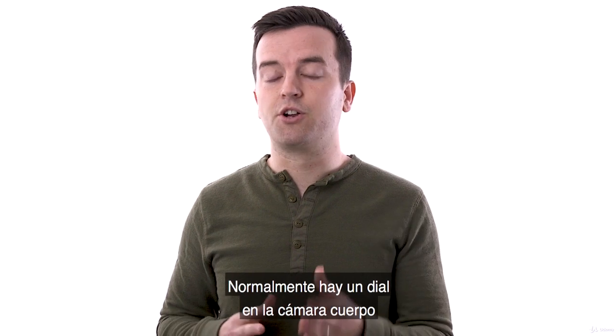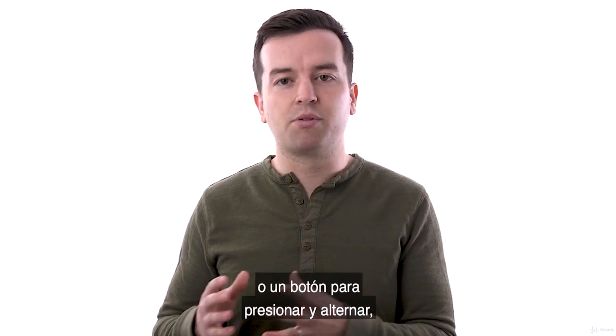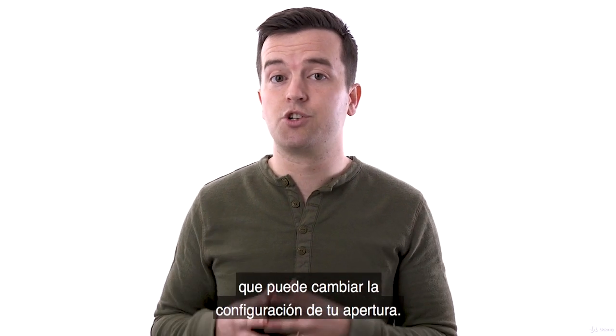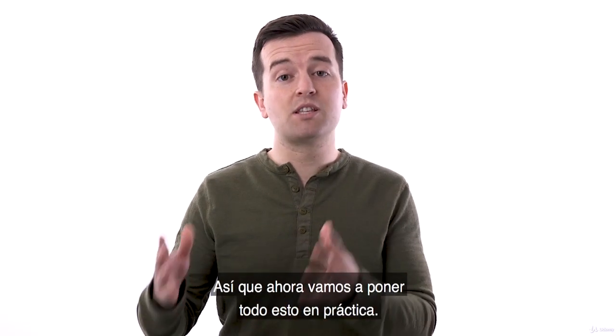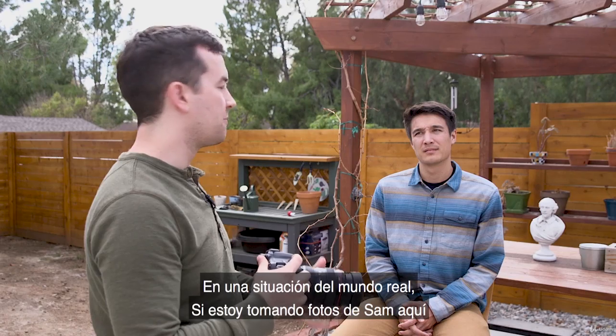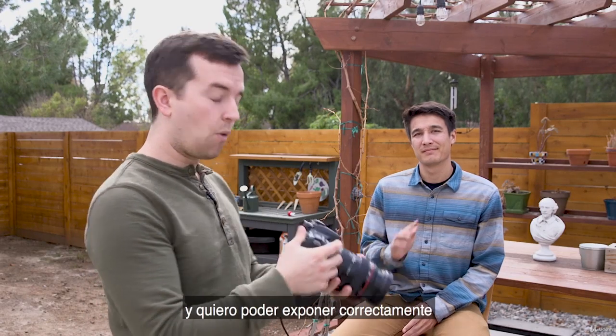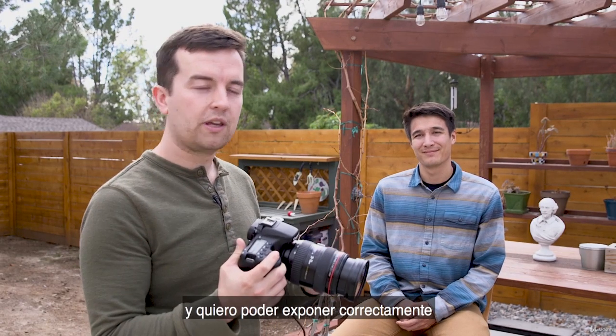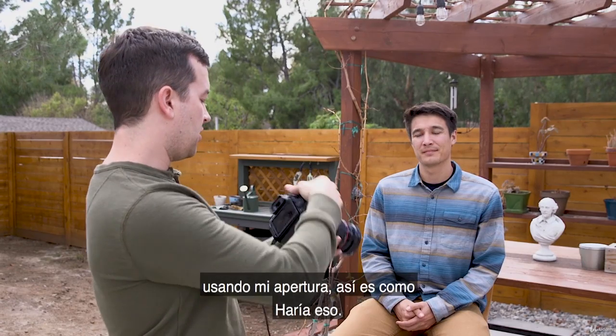Typically, there's a dial on your camera body or a button to press and toggle which can change your aperture setting. So now let's put this all into practice. In a real-world situation, if I'm taking photos of Sam here and I want to be able to expose properly using my aperture, here's how I would do that.